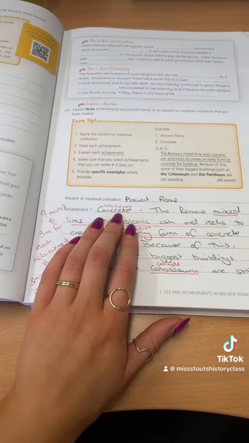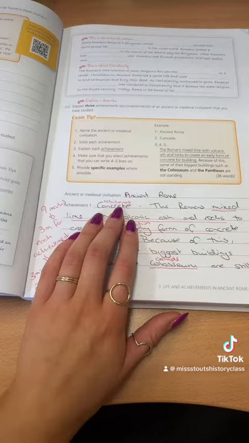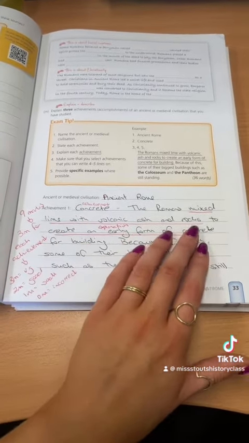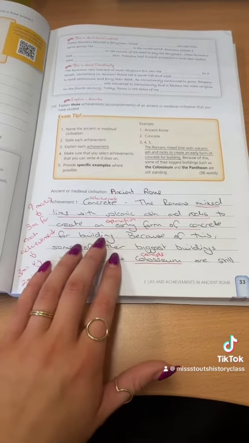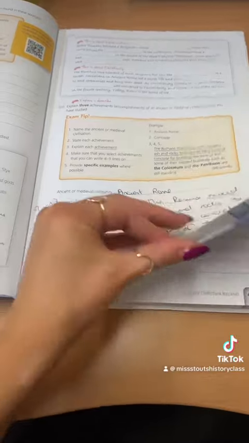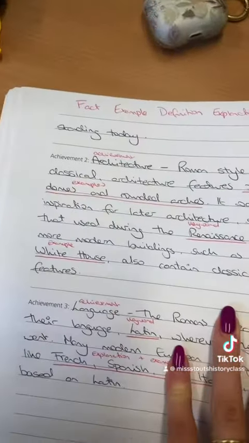So our achievement here is concrete. We have stated it, all right? Then it says, the Romans mixed lime with volcanic ash and rocks to create an early form of concrete for building. Because of this, some of their biggest buildings, such as the Colosseum, are still standing today. Okay, let's break this down a little bit.